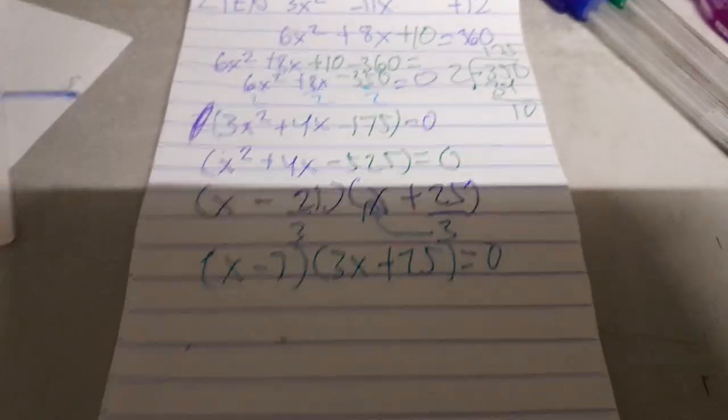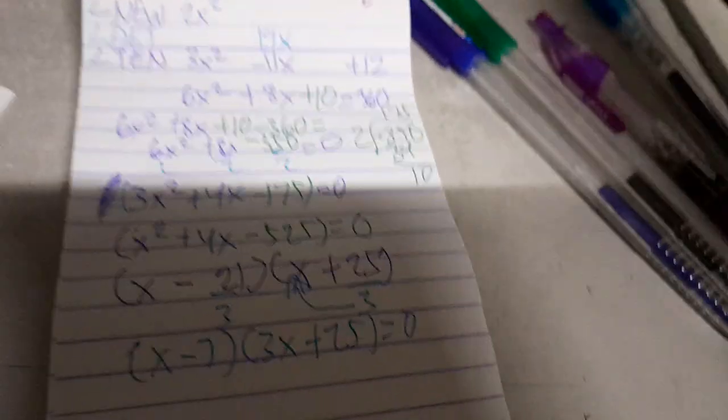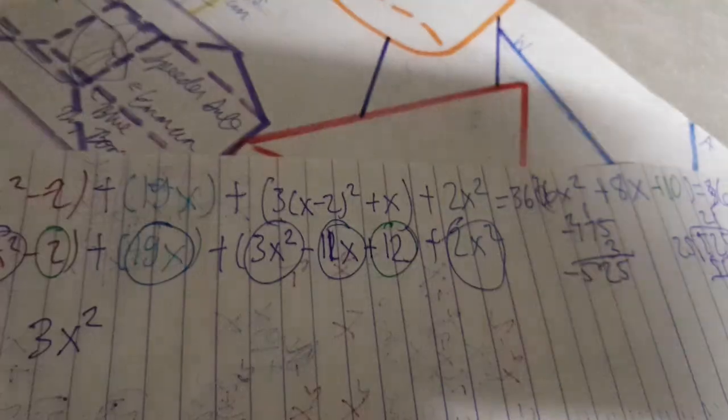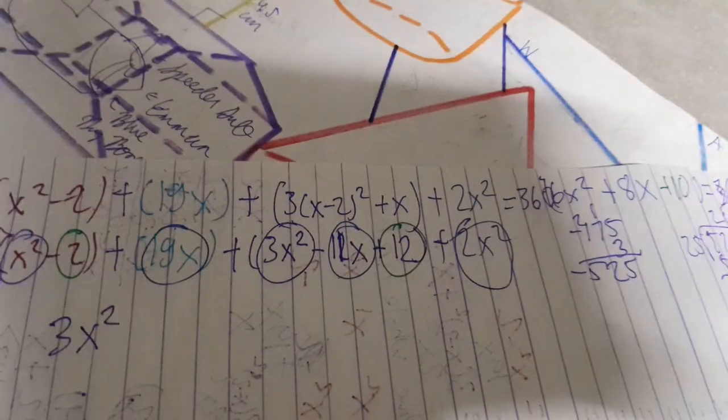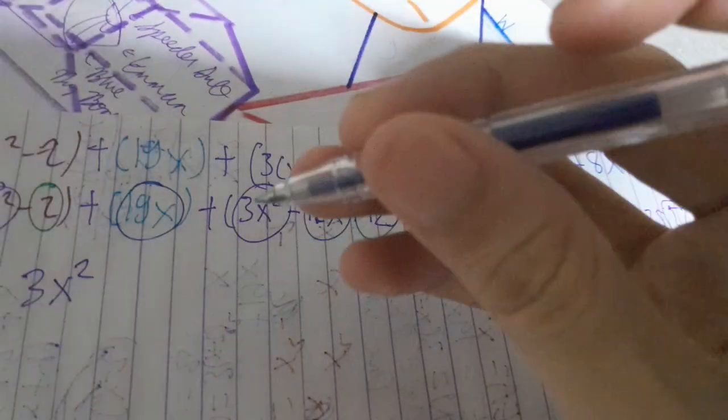Okay? Or if you want to do another method, you can write it like this. 3x squared. Then remember, this is minus 21x minus 525.